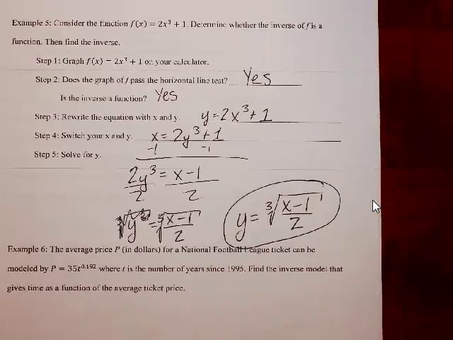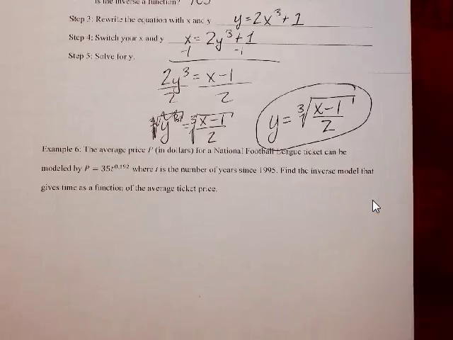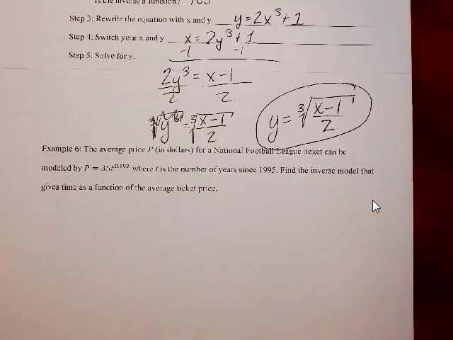Example 6. The average price, P, in dollars for a National Football League ticket can be modeled by P equals 35T to the 0.192 power, where T is the number of years since 1995. Find the inverse model that gives time as a function of the average ticket price.